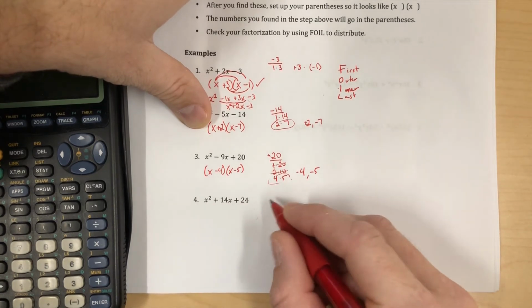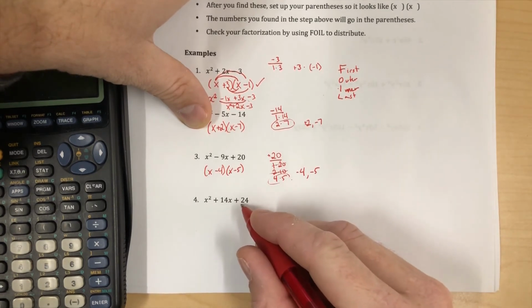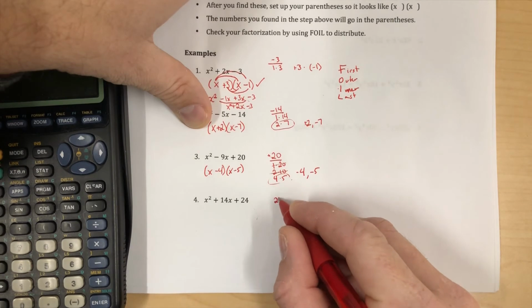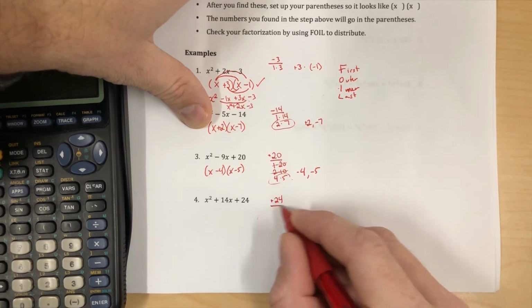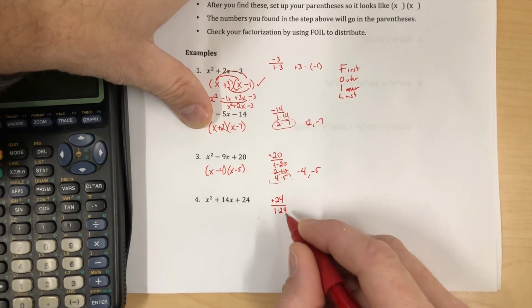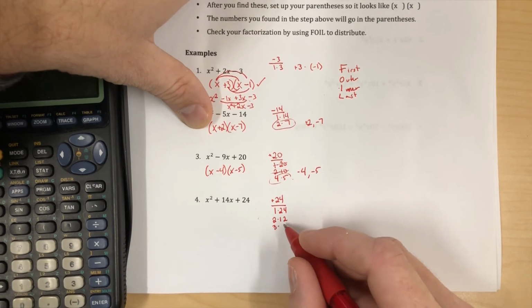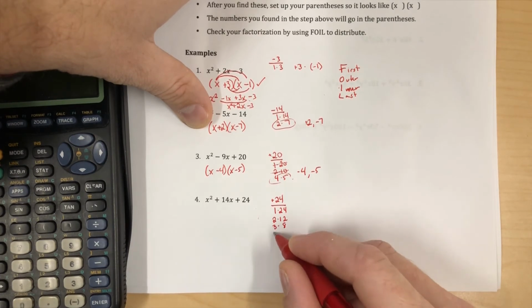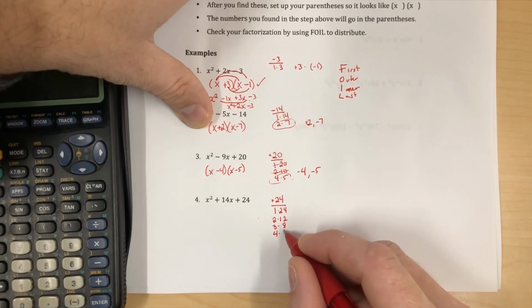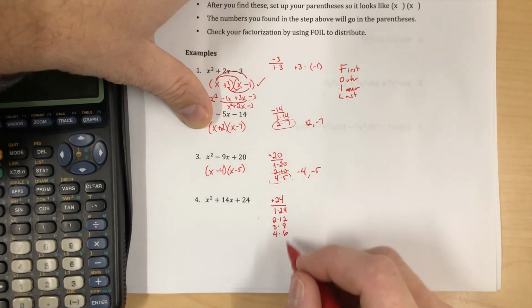Last but not least, on number 4, we get two numbers that will multiply to give us 24. And it is positive. So we can do 1 times 24, 2 times 12, 3 times, what would that be? 8. 4 times, what would that be? 6. So we've got 4 options to look through here.